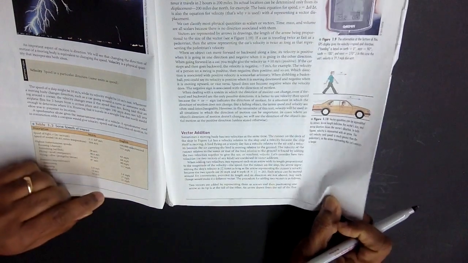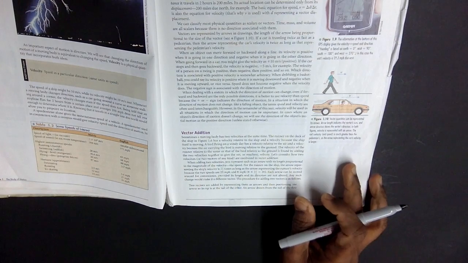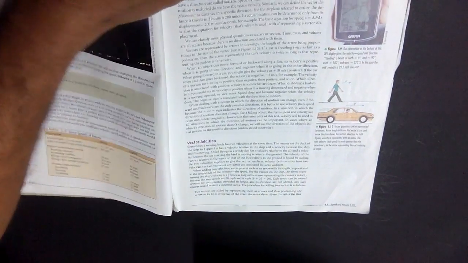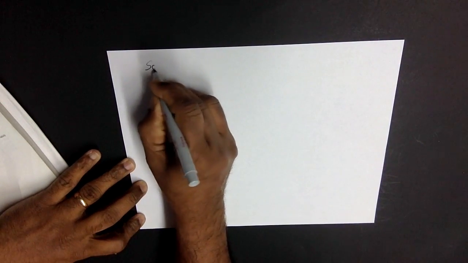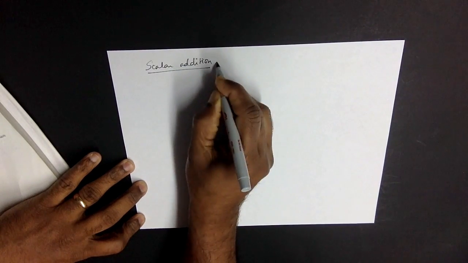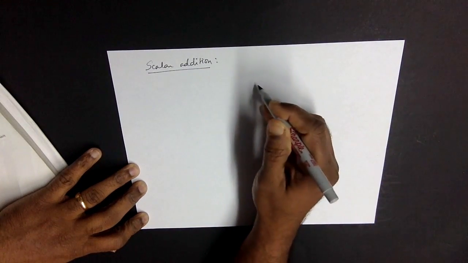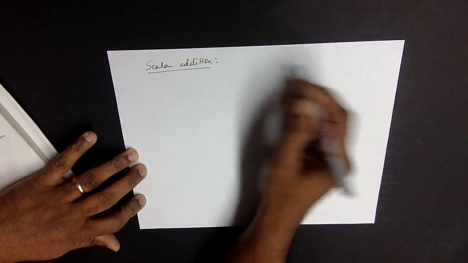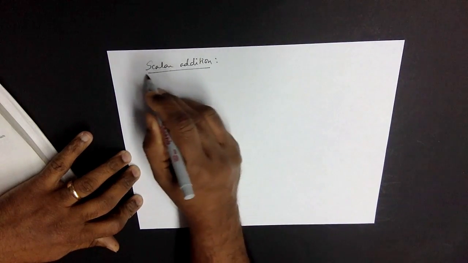So when you want to add vectors, what do we need to do? That's what I'm going to discuss next. Scalar addition is an easy thing. What is a scalar addition? It's just adding the numbers basically. So if I have to add 5 grams with 10 grams, I just add the numbers straight away and get 15 grams. No big deal. It is an easy thing.